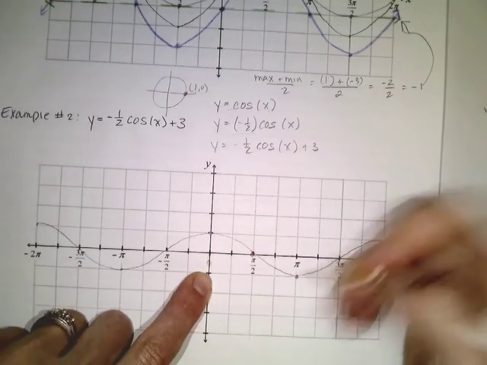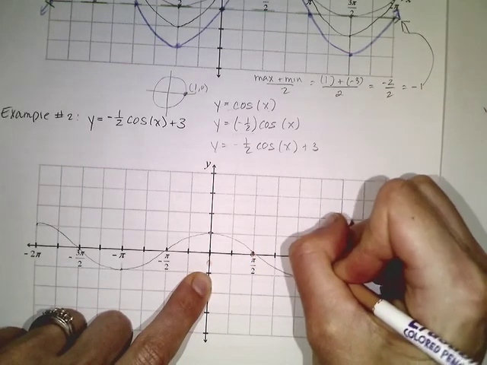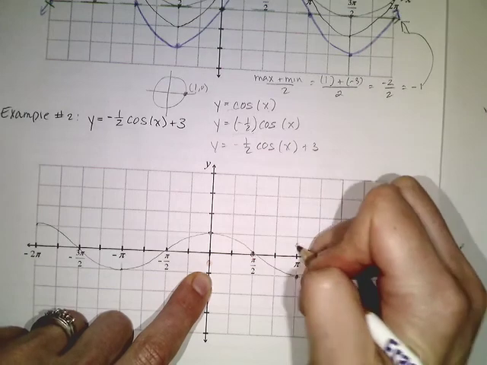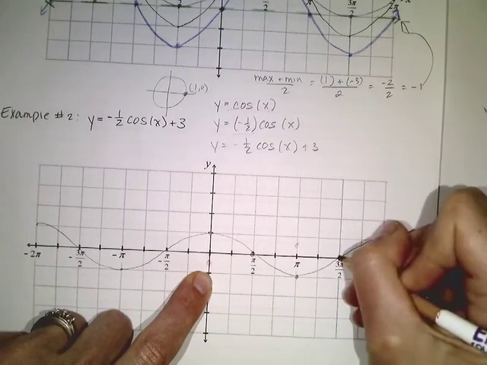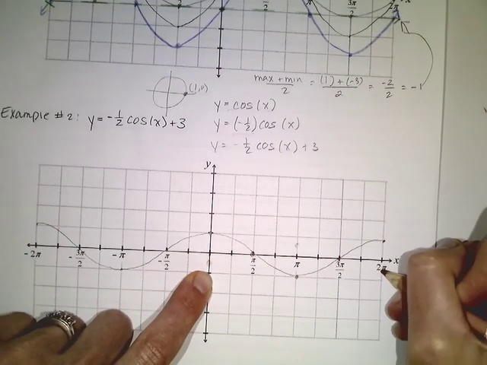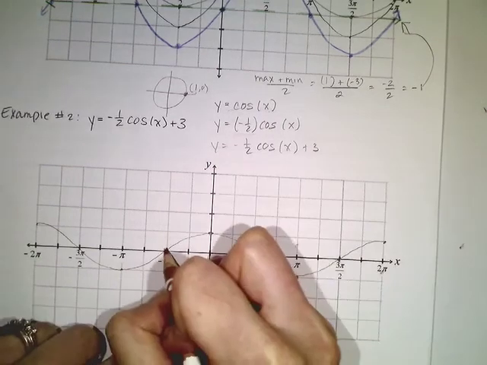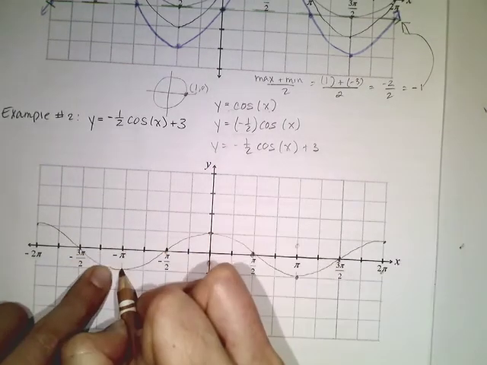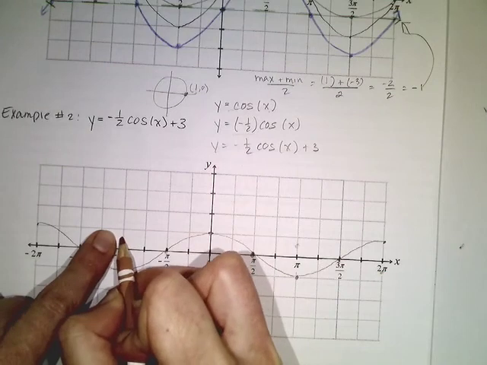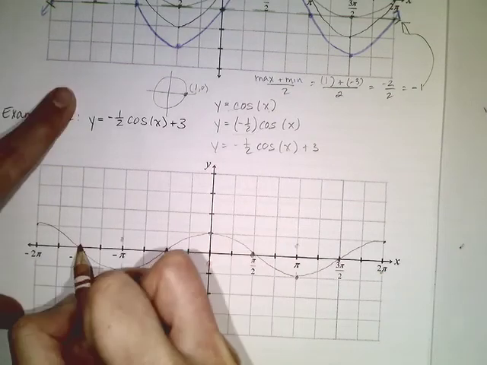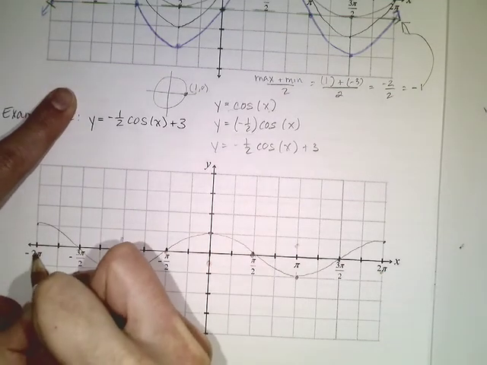Negative 1 times negative 1/2 is positive 1/2. We're doing those two transformations at the same time because they're both multipliers. 0, and then 1 times negative 1/2 is negative 1/2. And we continue: reflect, multiply by a half, reflect, multiply by a half.